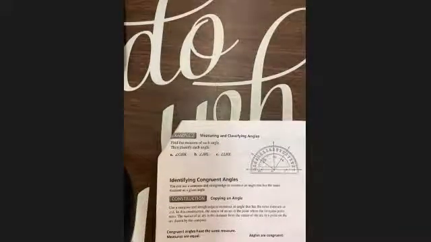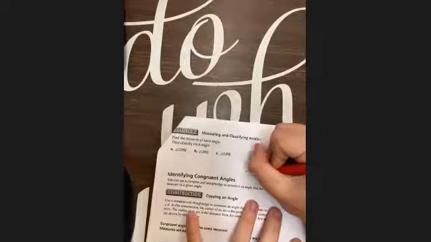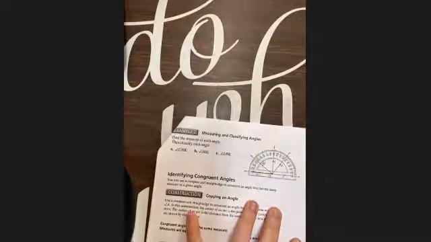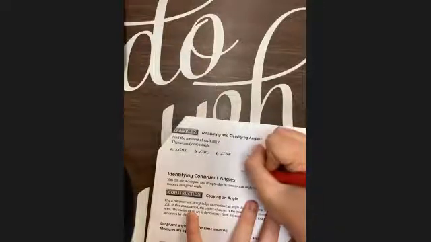Example 2 says find the measure of each angle, then classify each angle. So it's wanting us to find GHK. So GH to K. All right, so it has that protractor there for you already. So you can choose either the top set of numbers or the bottom set of numbers, but you have to stick with it once you decide for that angle.